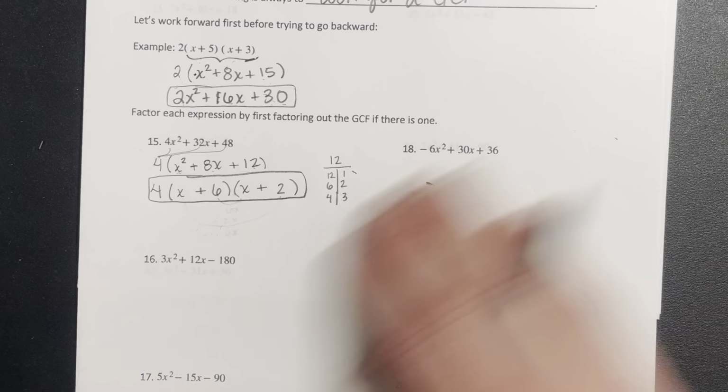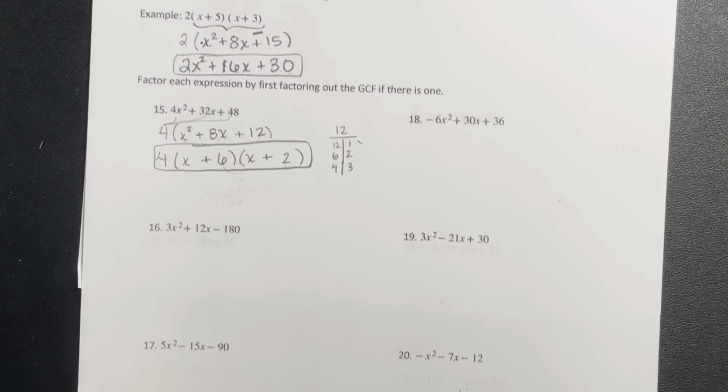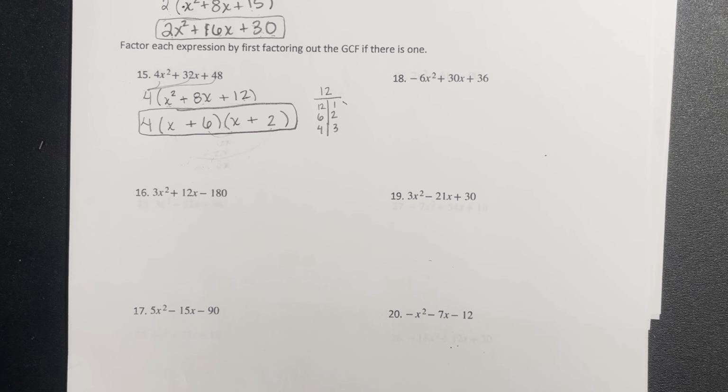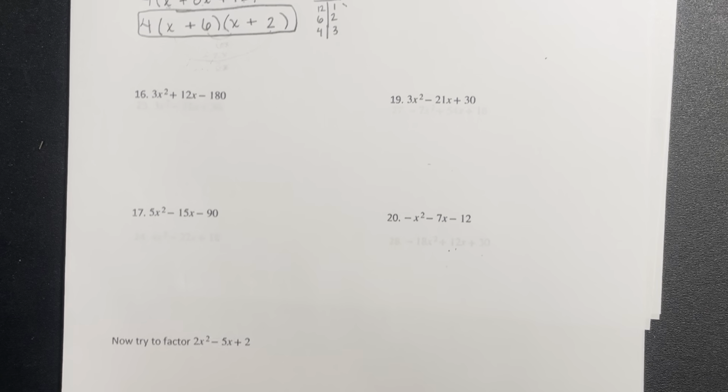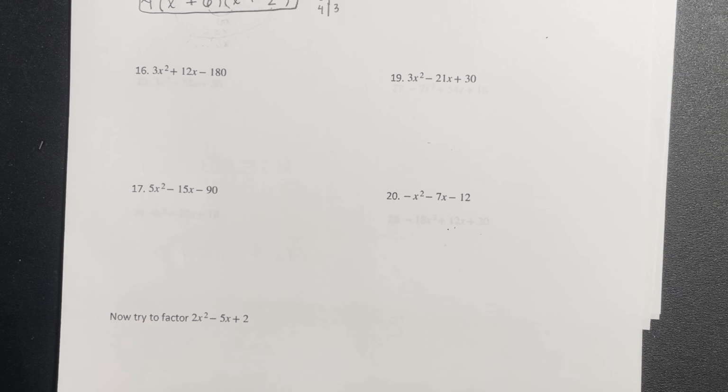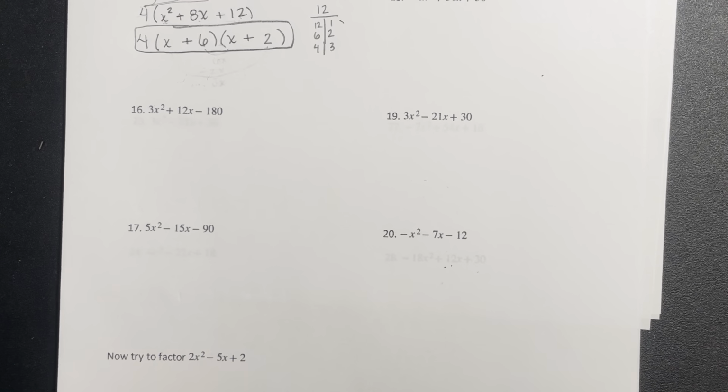So for number 16 through 20, you're going to pause and practice each of those. Look for a greatest common factor in each one, and then see if you can continue to factor the remaining trinomial. All right, and then if you're ready, we'll go ahead and go back through the answers. So hit play whenever you are ready.